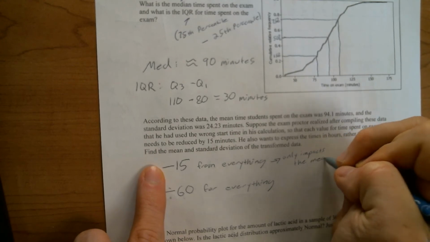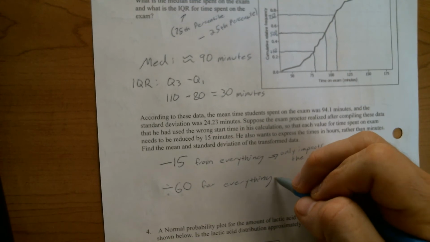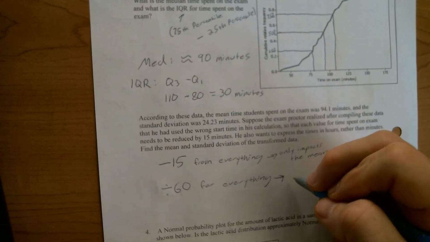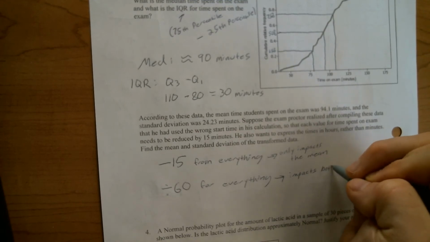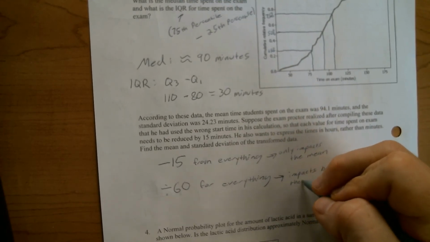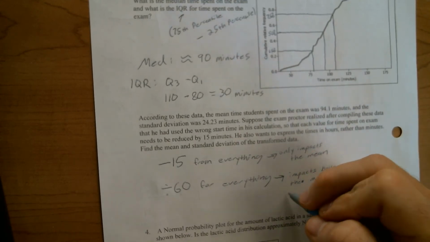The standard deviation is unaffected by adding and subtracting constants. And when you divide or multiply, it impacts both the mean and the standard deviation.